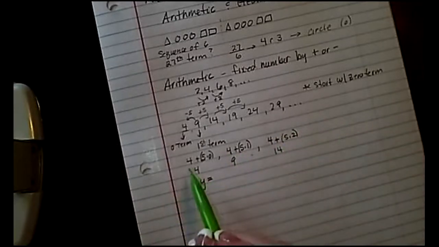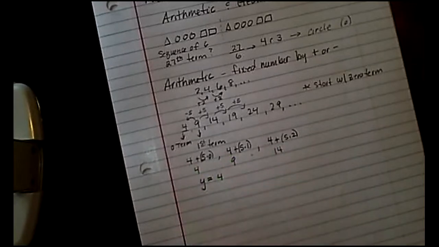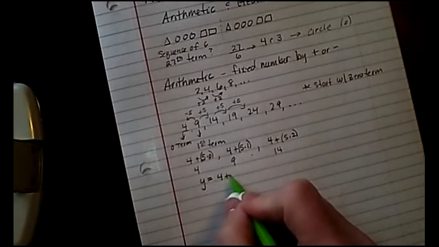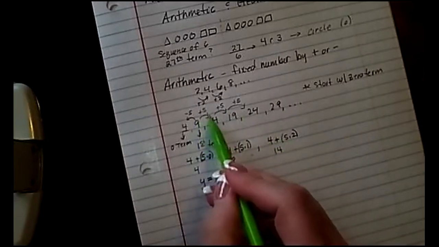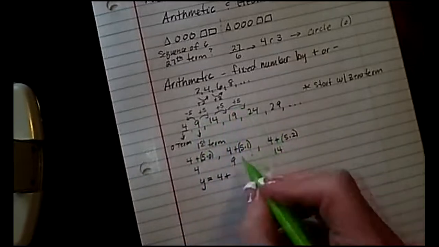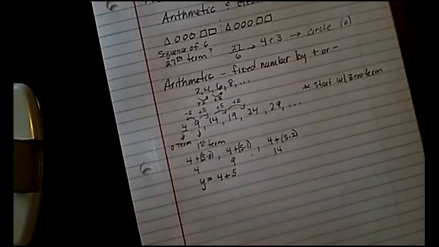and we write whatever our constant is. Notice that 4 never changes, that's our constant, okay? Plus, and also what is fixed here that never changes? It's the difference, right? So that's your difference that we're going to have here, and that becomes a coefficient, and I'll explain that in just a minute.